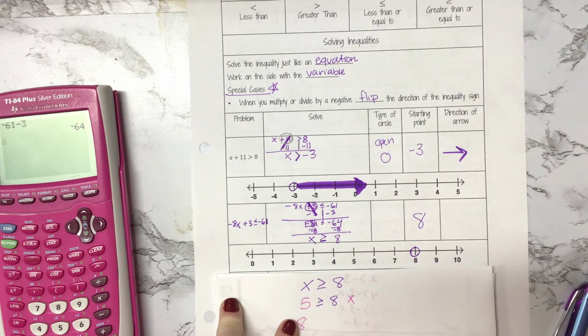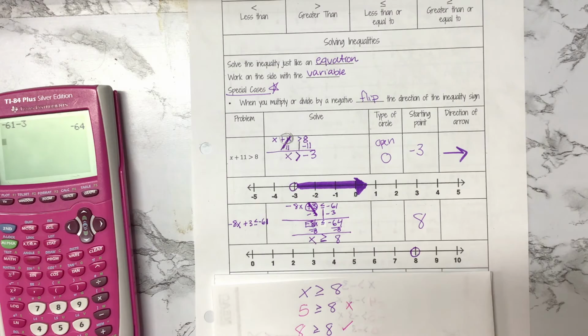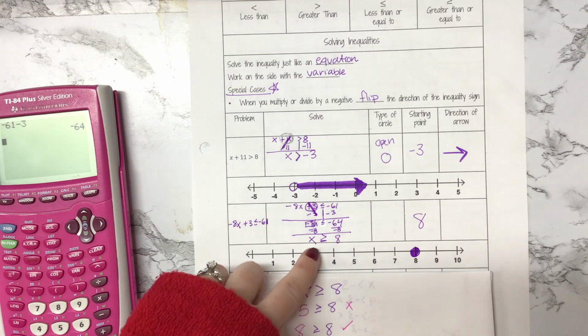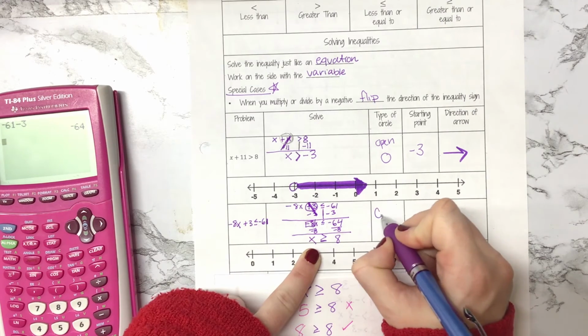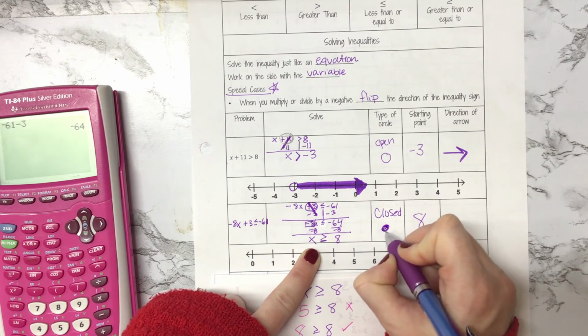So instead of X, I put 8. Is 8 greater than or equal to itself? Well, 8 is not bigger than itself, but it is equal to itself. That works, so I get to color it in. And remember that if we have an equal to sign, it's going to be a closed circle that gets colored in. Okay.